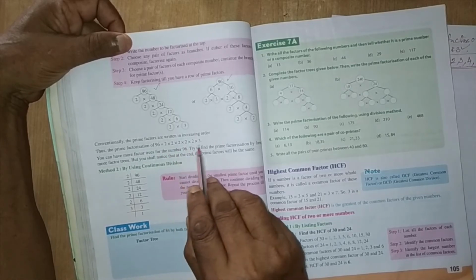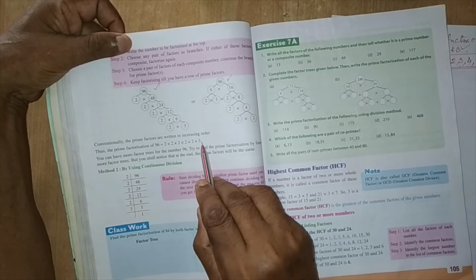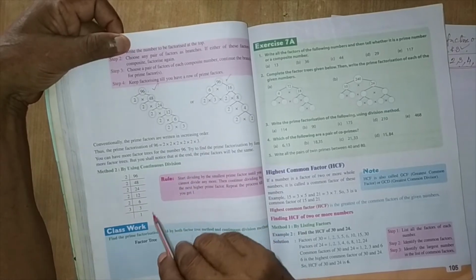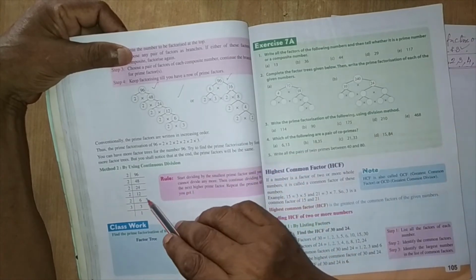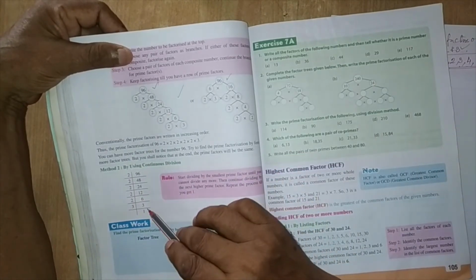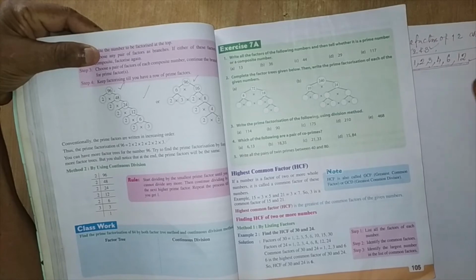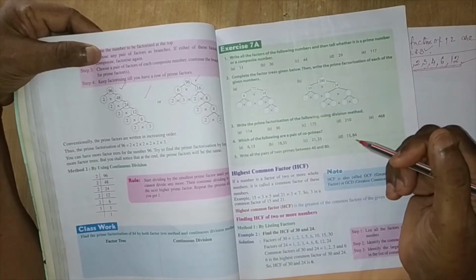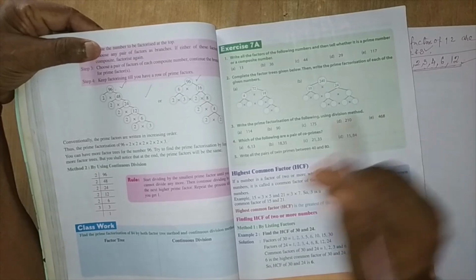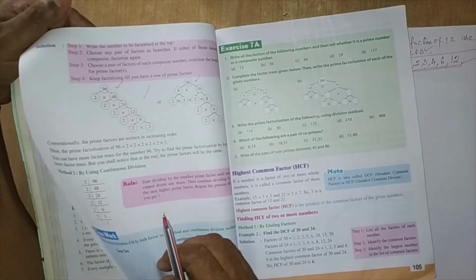You will see all the factors are prime numbers. So it is one of the factor tree methods, and here is the continuous division method as I have shown you. In this way you can find the factors of numbers.